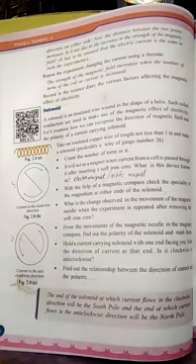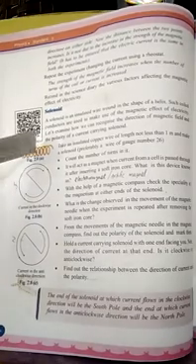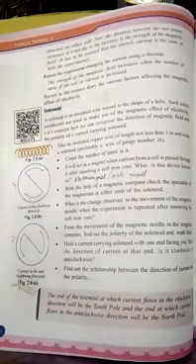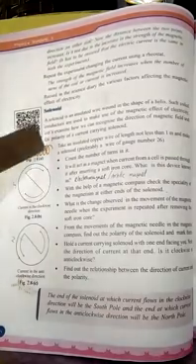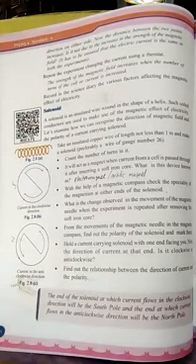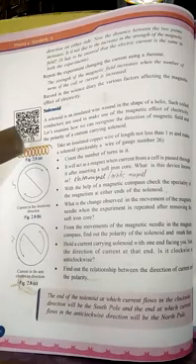And one more thing, if we insert a soft iron piece inside this solenoid, then also the strength of the magnetic field increases. That soft iron piece which is inserted within the solenoid is known as the core of the solenoid, C-O-R-E, core.